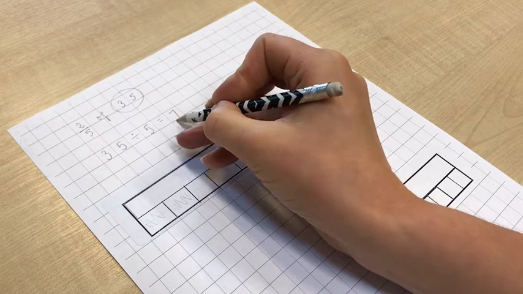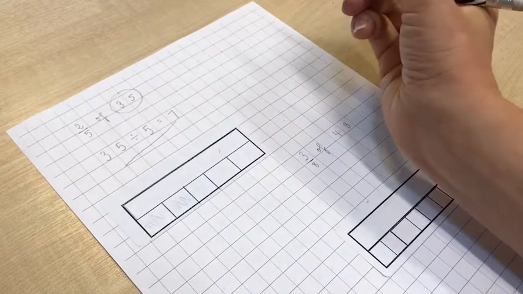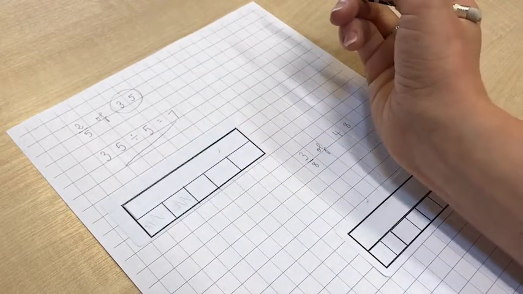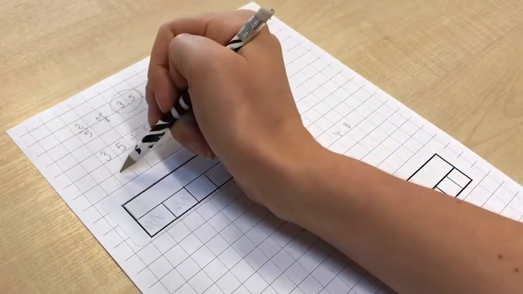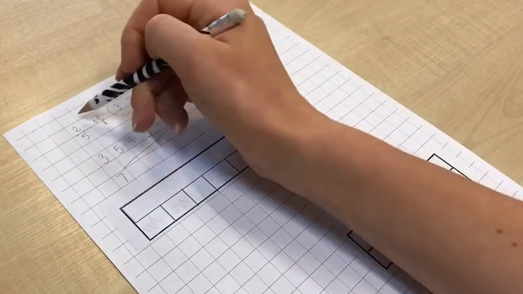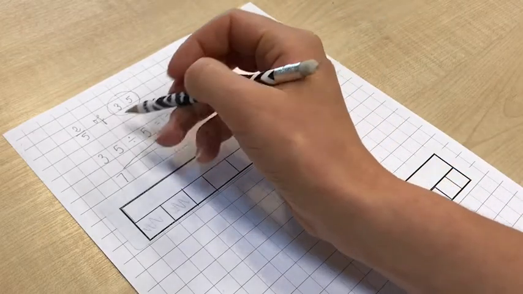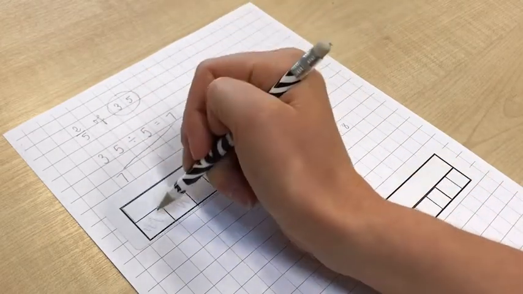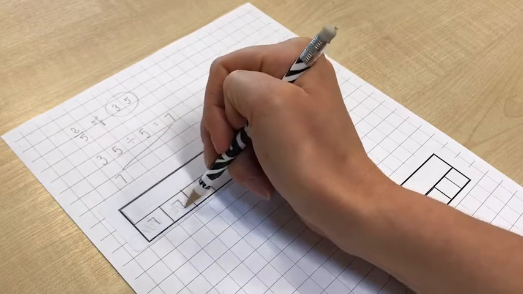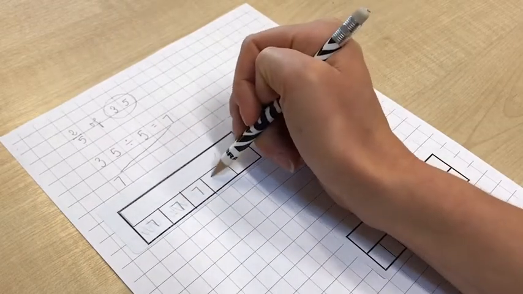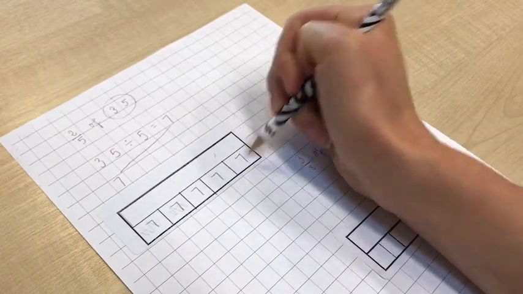Now this number is important. It shoots down to the next line. You can use a line like that to help you remember if that's good for you. And we write down 7. Now we need to times it by the top. So we've worked out at the moment that 1/5 of 35 is 7. So all of these are 7. And if I added those up, I would get to 35.